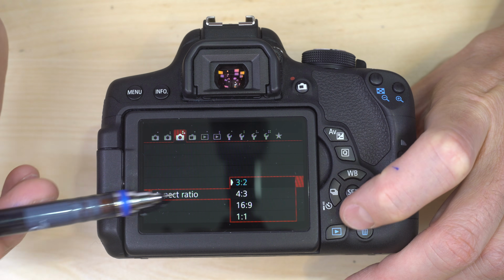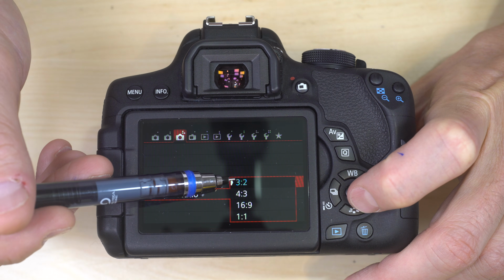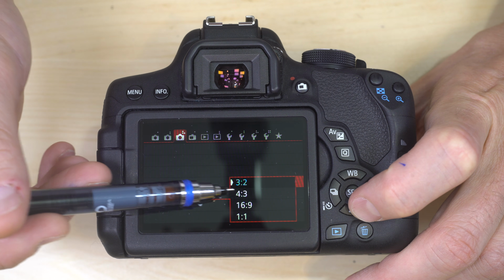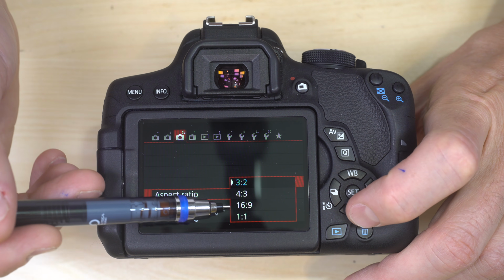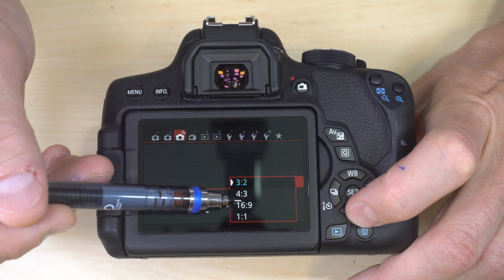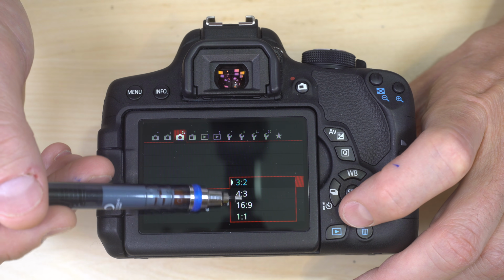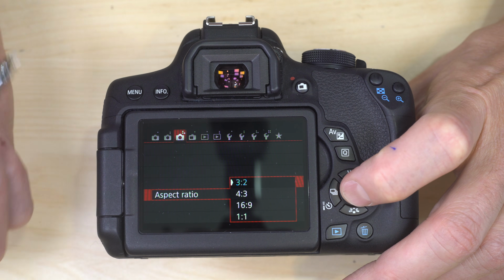Aspect ratio is your image aspect ratio, so you can take different sized images on the same sensor. 3:2 uses the entire sensor, 4:3 is a slight crop, 16:9 is perfect if everything you're going to be doing is videos and you just want to not have to crop your 3:2 images down to 16:9 for things like frames that you're going to insert into video. And then 1:1 is square.